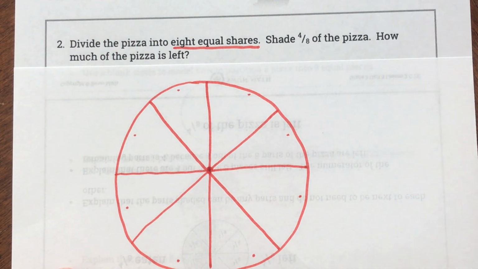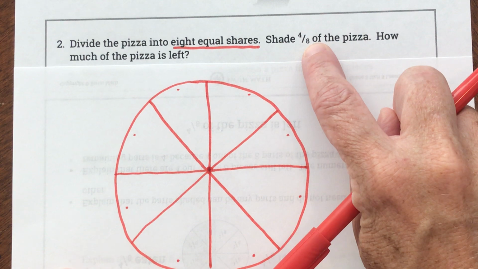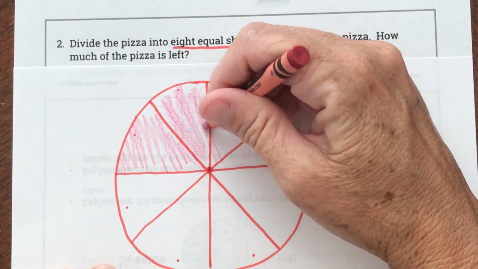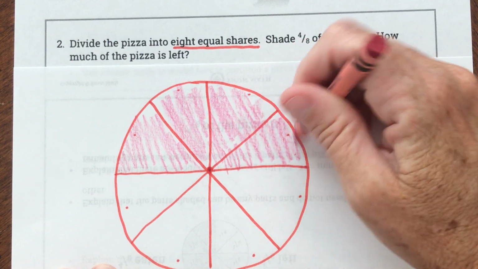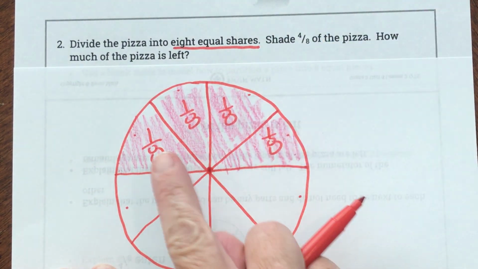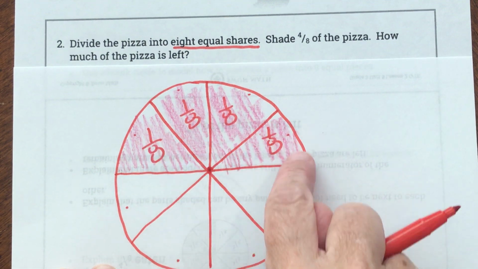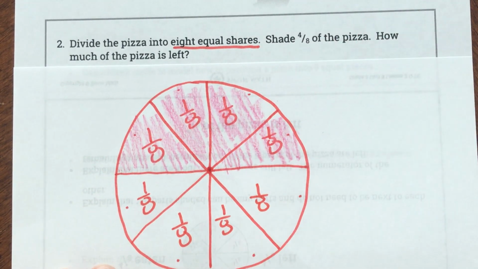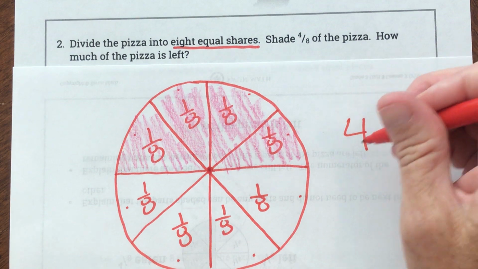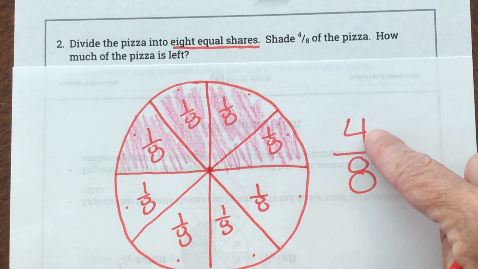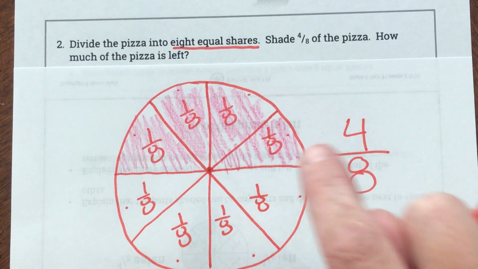Okay, so they want me to shade 4 of the 8 pieces, 4/8. So I can shade 1, 2, 3, and 4. So 1, 2, 3, 4 total pieces out of the 8 total. And these are each called 1/8, because it's 1 out of the 8 slices. So my question says, how much of the pizza is left? Well, we have 1, 2, 3, 4 pieces out of 8. So 8 is my denominator because the whole was cut into 8. 4 is my numerator because there are 4 pieces left.